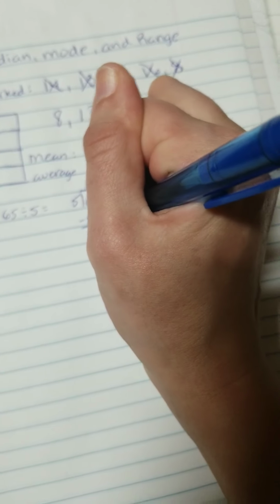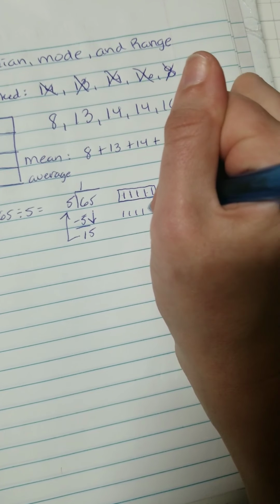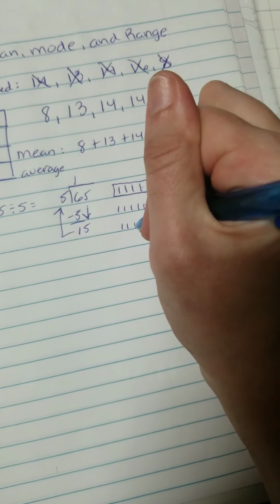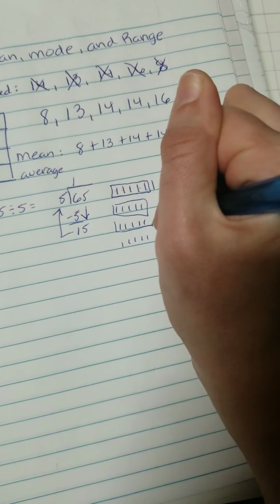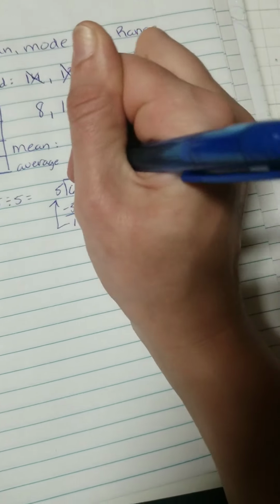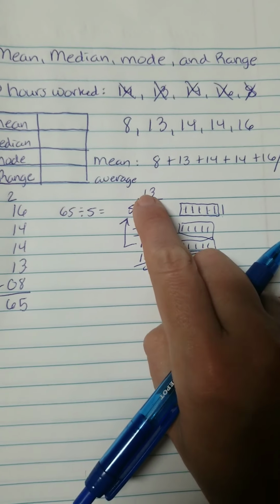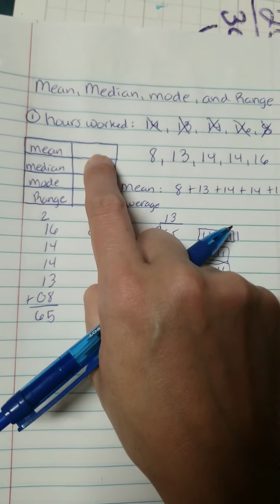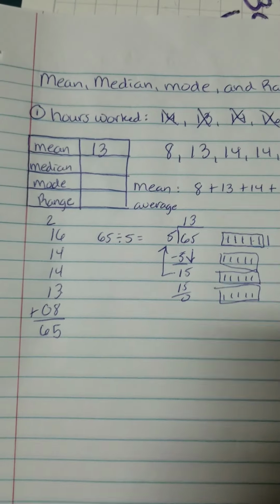Then I'm going to bring down that 5. If I have 15, can I make groups of 5? 1, 2, 3, 4, 5, 6, 7, 8, 9, 10, 11, 12, 13, 14, 15. I can make 3 groups of 5 with nothing remaining. So your average for this data set is 13. So in this box up here next to the mean, I'm going to write 13. That is the hardest part of this.